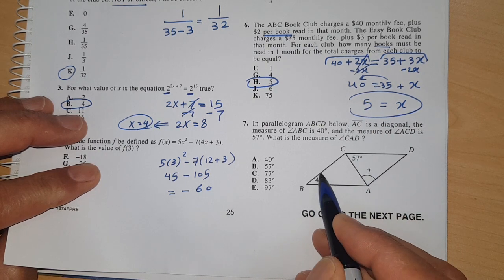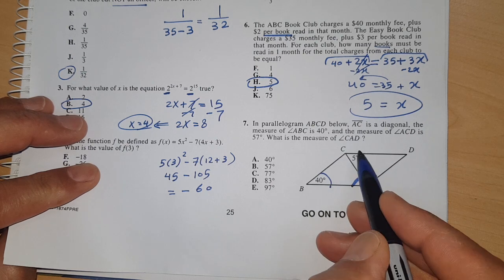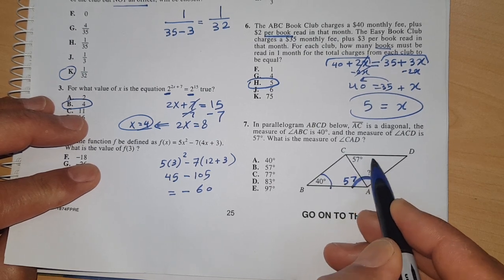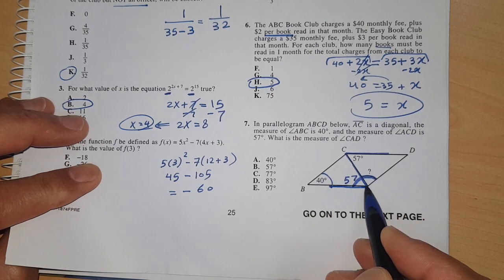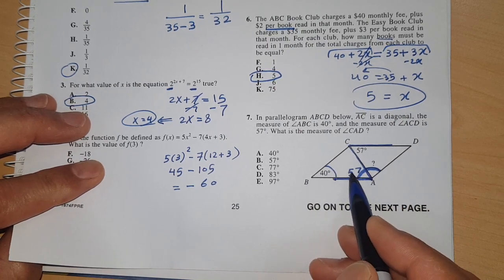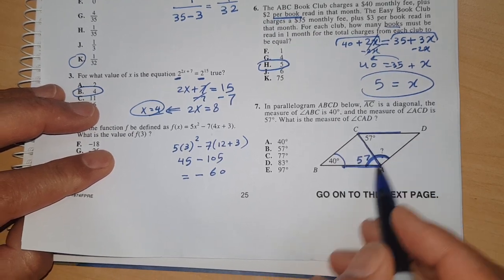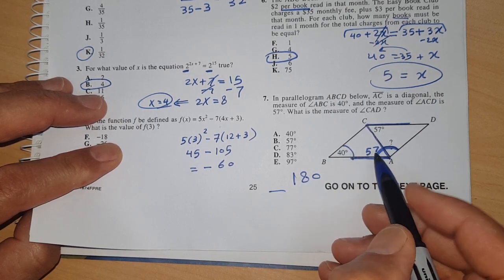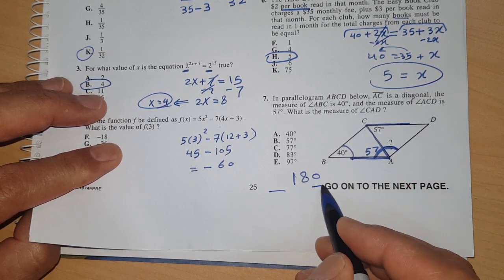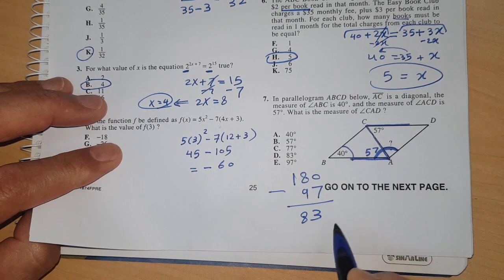A parallelogram, you are given this angle 57 and 40. I want this angle. You know these two angles are co-interior angles. They are supplementary. 57 equals 57, alternate interior angles, which make a Z letter, as you studied before. Now the sum of the angles 40, 57, and this angle equals 180. So the remaining angle CAD is 180 minus the sum of these two angles. 0 plus 7 is 7, and 4 plus 5 is 9. Subtract, and you will get 83.